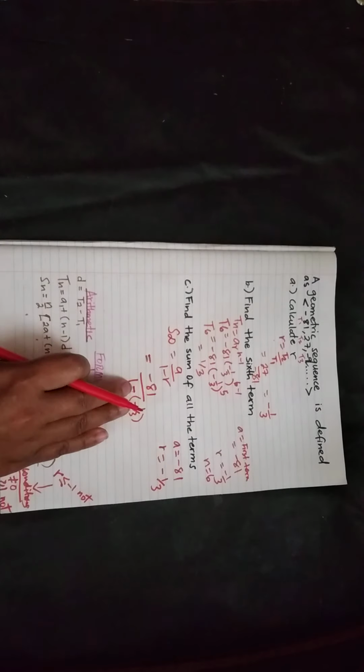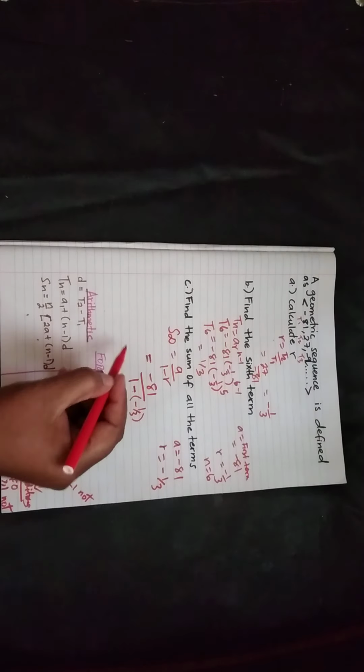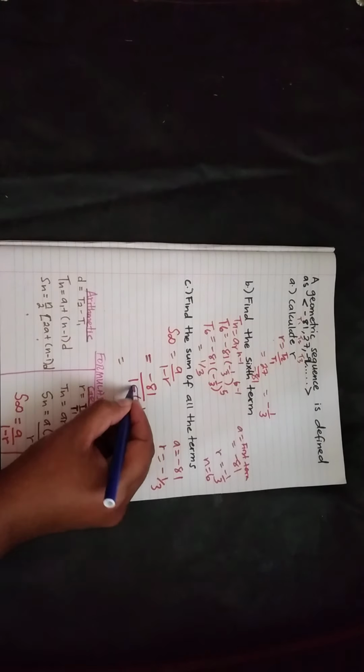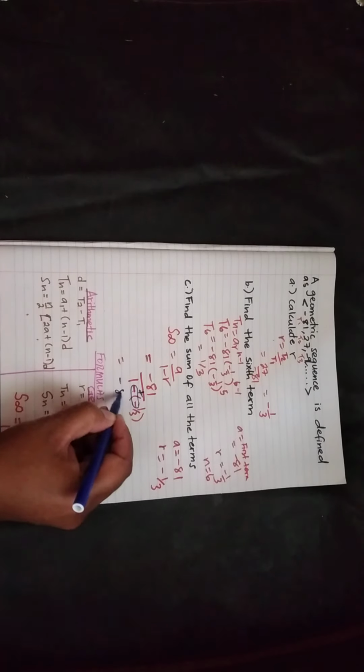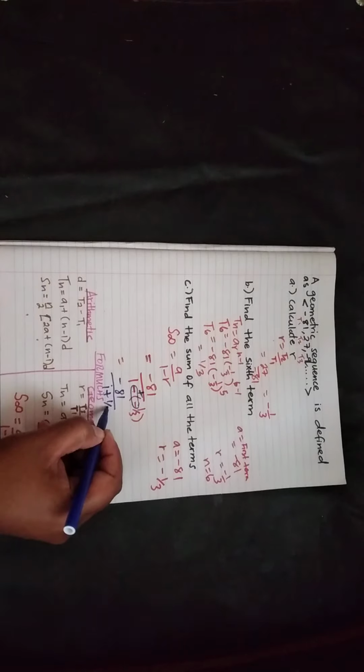So there should be 2 minus signs there. The 1 minus is from the formula, and the other one is from negative 1/3. Then you have to calculate that. And remember, minus minus means plus.